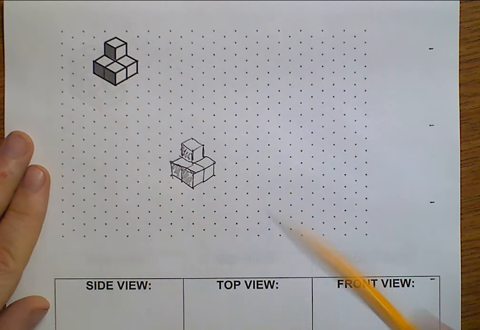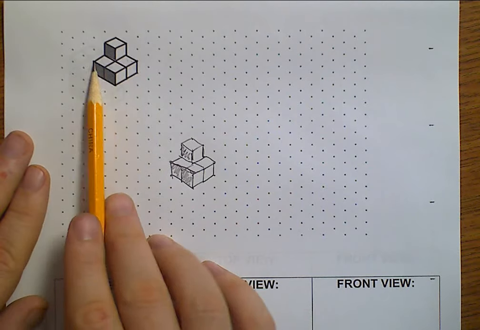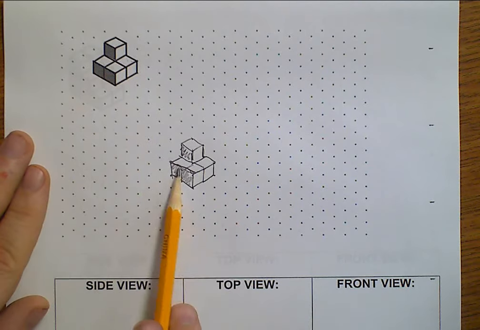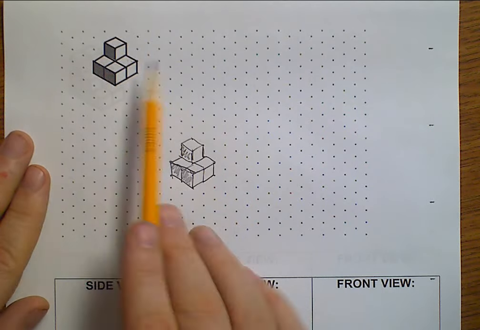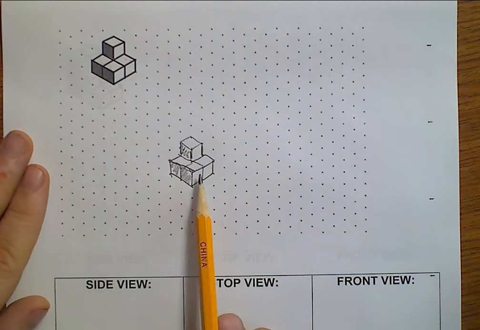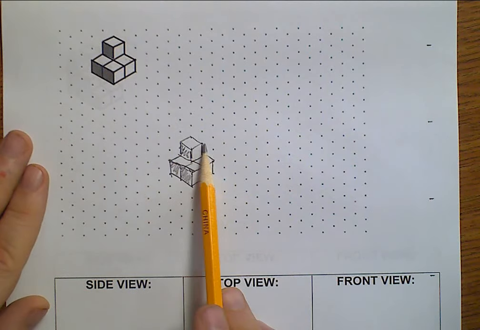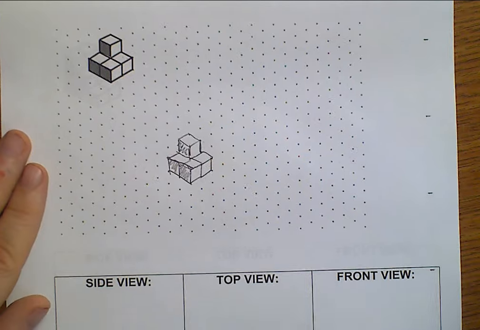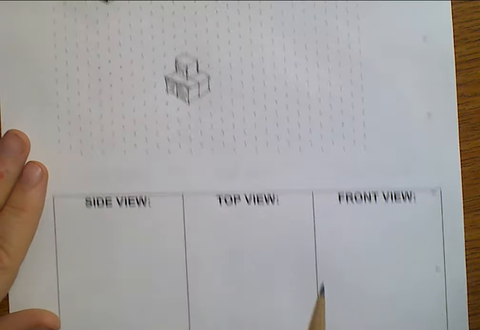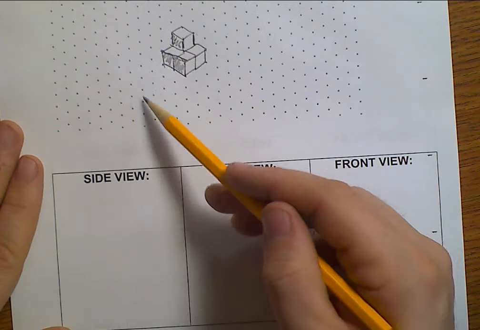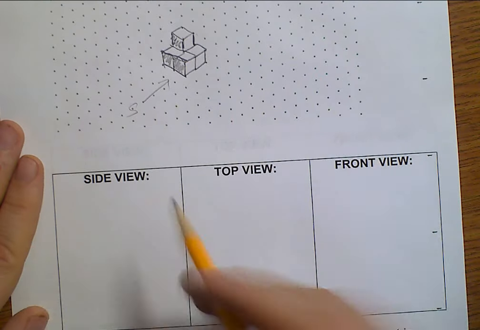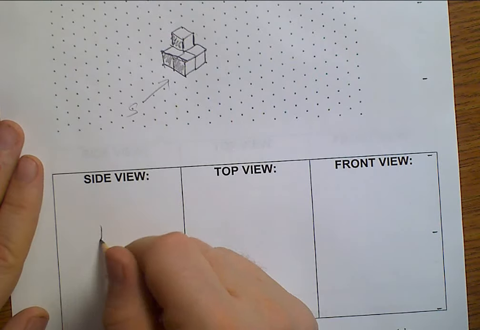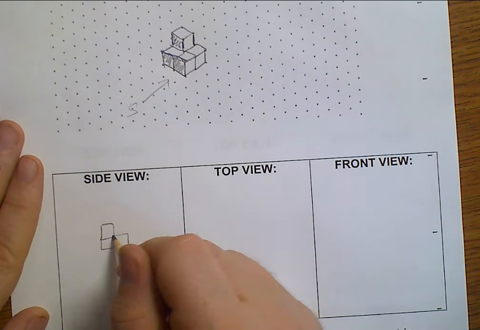Now again, how I started was I first drew these 2 cubes, did the uprights and the bottoms and the tops, and then I moved on to this cube, just added it in. I went to the second layer, did the uprights first, and then I just rounded off the top. And so here we have this view. Now our side view, again that's the view looking at the shaded portion. Well, if I look at the side view, I'm going to see a shaded block with 2 shaded blocks underneath.